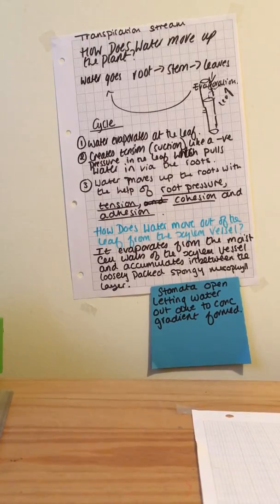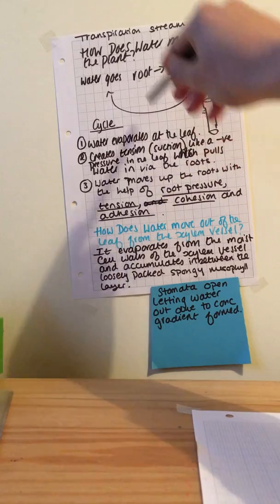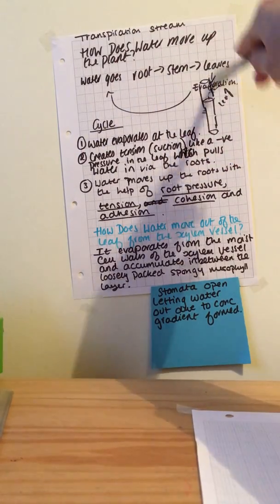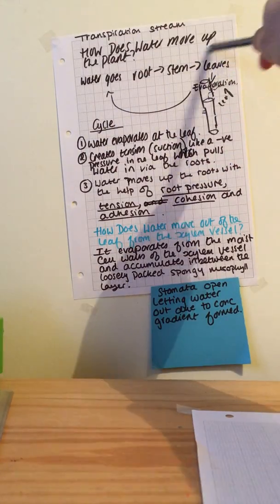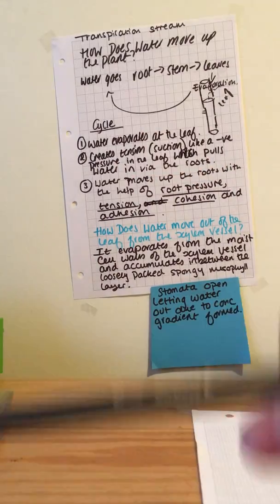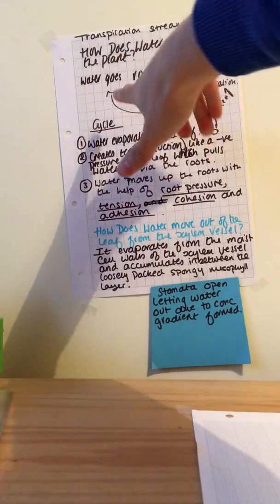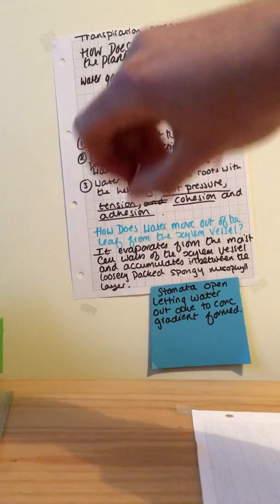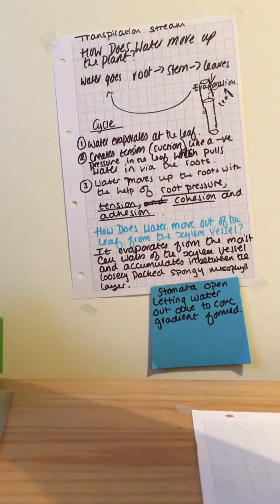How does water move up the plant? So water moves up from the root to the stem to the leaves. Transpiration stream right there. Now how it does this, it's almost like a cycle, because we say root, stem, leaves, but that's right. But there is a bit more to it. We think it's a cycle because we don't start at the roots, we start at the leaves. So water evaporates from the leaves. Now this creates tension, or almost like a suction, which sucks the water up from the roots all the way up to the stem, all the way up to the leaves, and which pulls the water up.